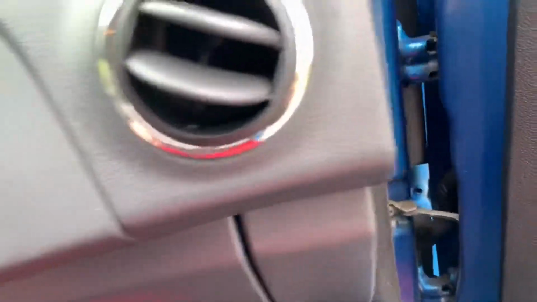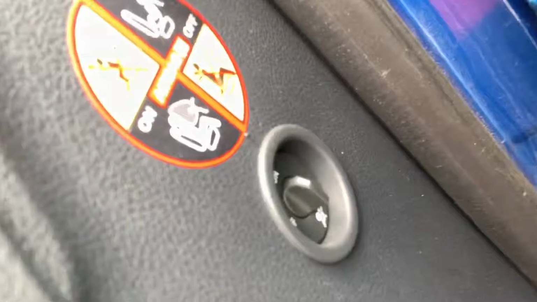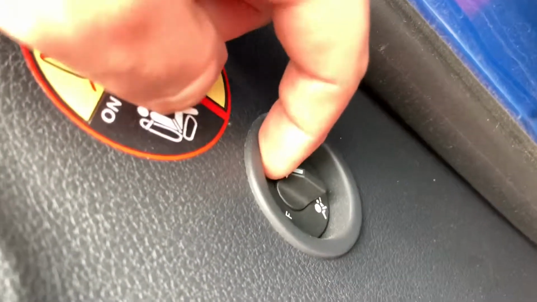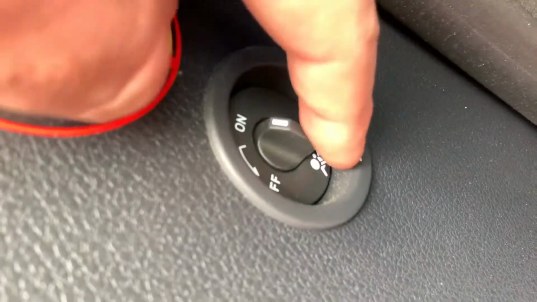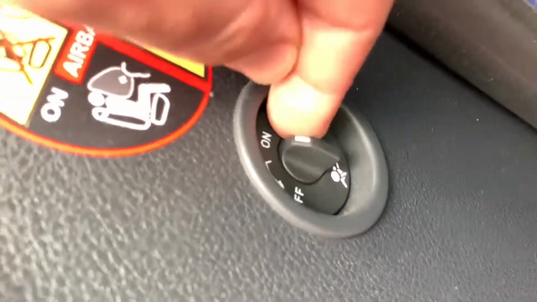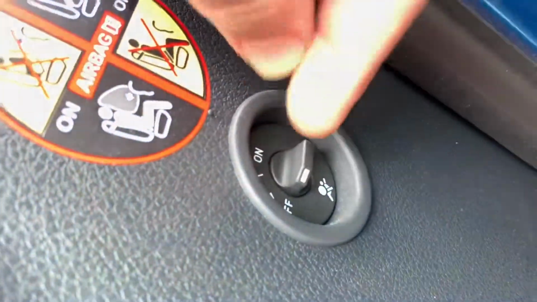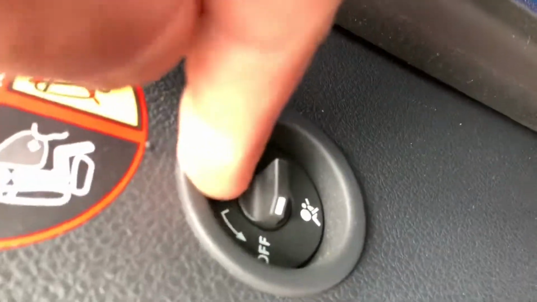Then open the passenger's door and turn your view to the right side of the cockpit. There it is. There is a switch. This switch will turn off or turn on your airbag system on the passenger side. To unlock this button, you have to push it a little bit. At the same time, you can rotate it to the off position.